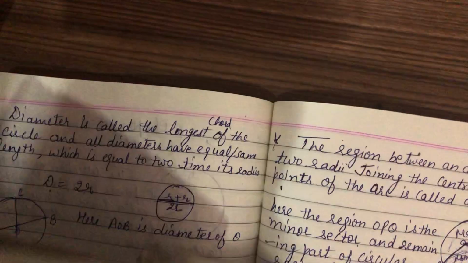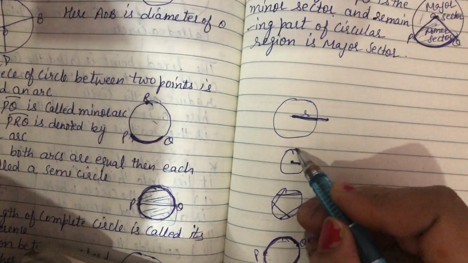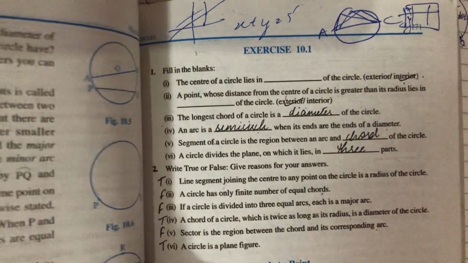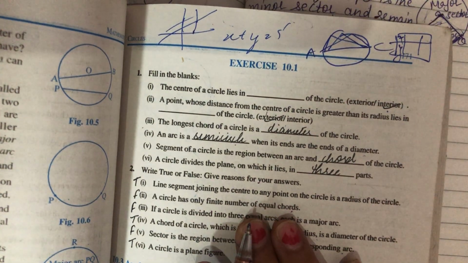Then, a circle is a plane figure. Yes, a circle is a plane figure. If you draw any circle, it will be considered a plane figure. So this completes exercise 10.1.